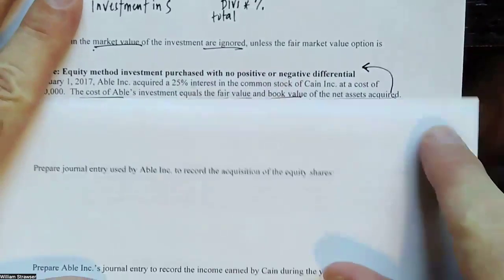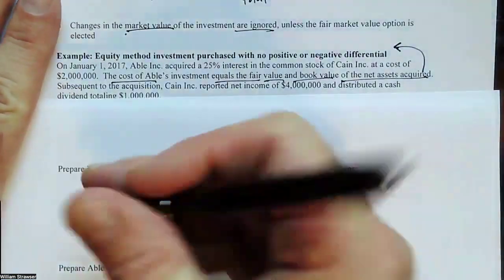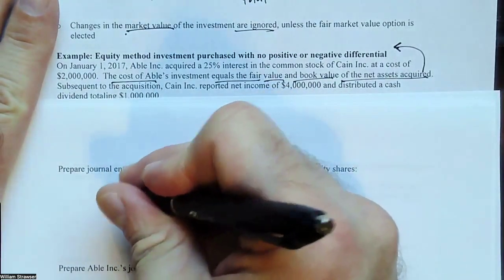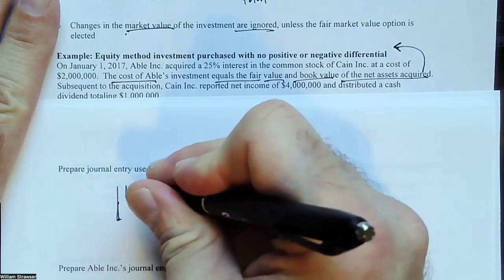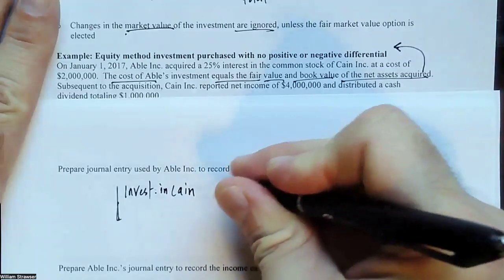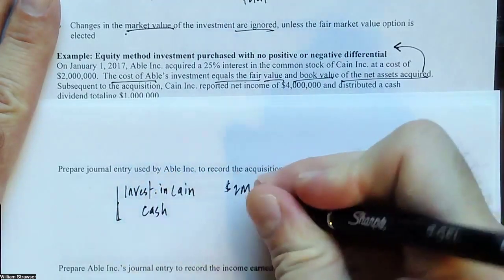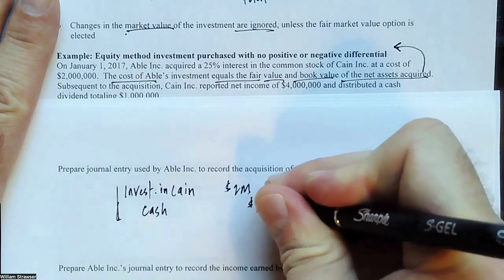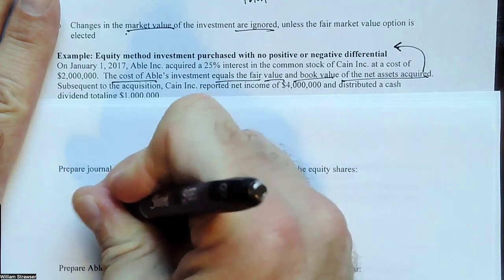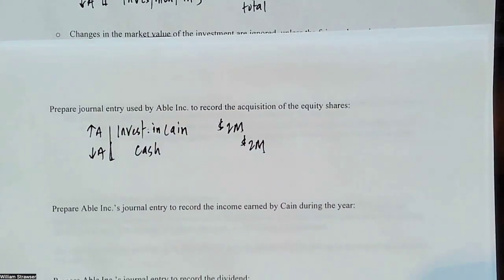What is the journal entry used by Able to record the acquisition of equity shares? All right. Well, again, this is just at cost. So we debit investment in Kane by 2 million. We credit cash by 2 million. Simple, at historical cost. No crazy accounting needed to record that.